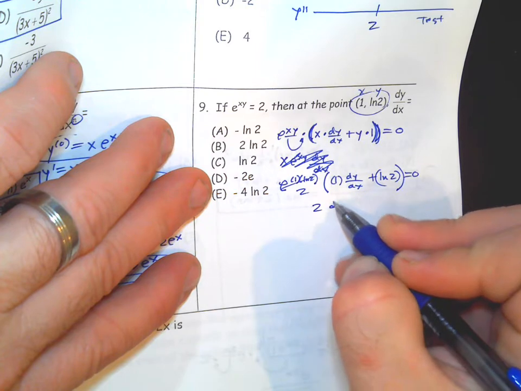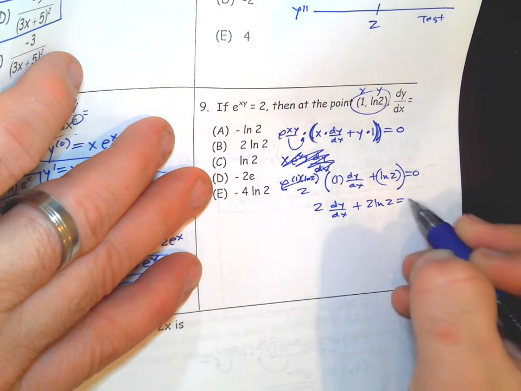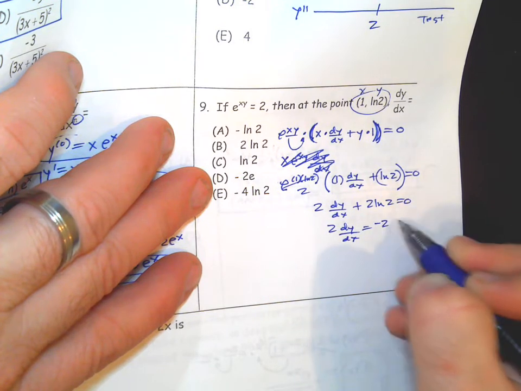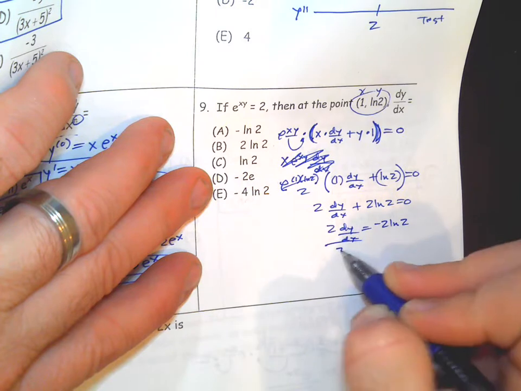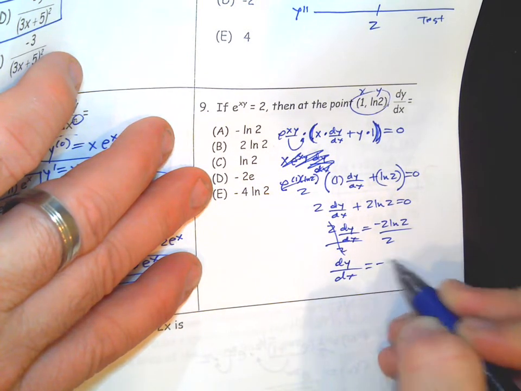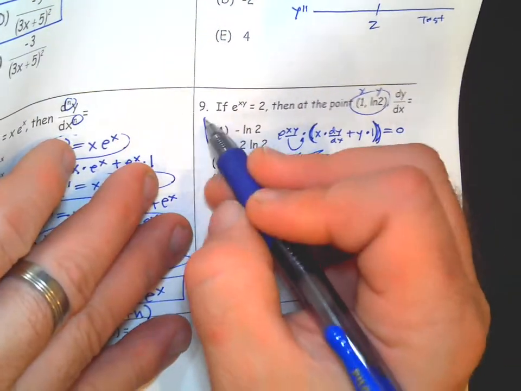So we have 2 dy dx minus 2 natural log of 2 equals 0. 2 dy dx equals negative 2 natural log of 2, divided by 2. dy dx equals negative natural log of 2.